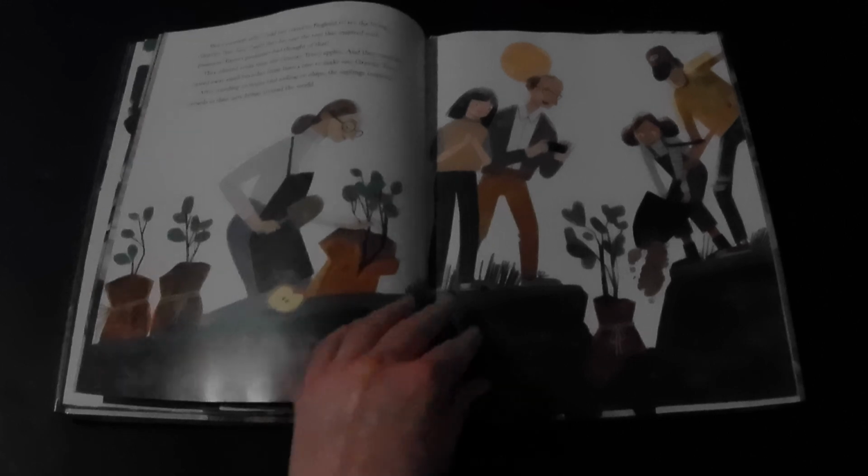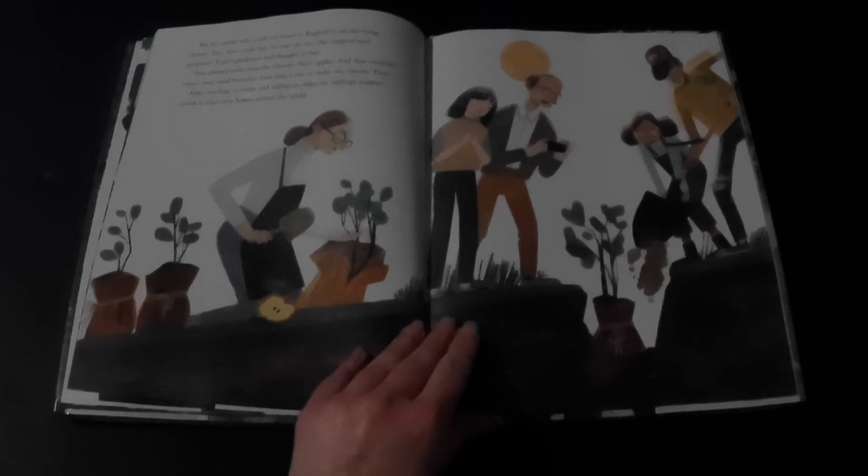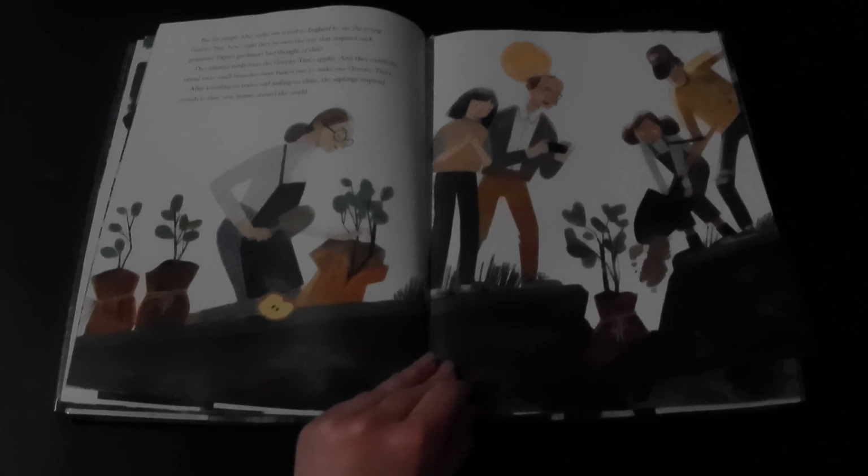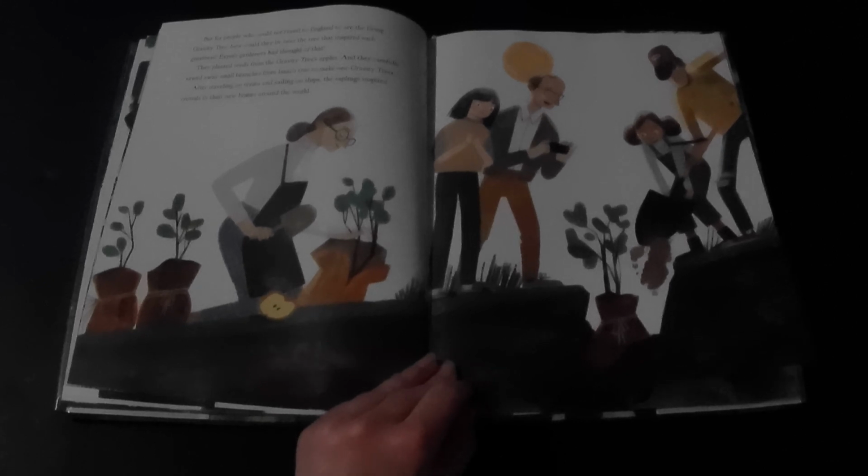The tree's journey was not over. A master carriage maker carefully crafted a coach for the Queen of England. Sanding and shaping, he used a small piece of the tree to adorn his gilded masterpiece. Now the tree was ready for a royal ride as a crowning jewel. But for people who could not travel to England to see the living gravity tree, how could they be near the tree that inspired such greatness?